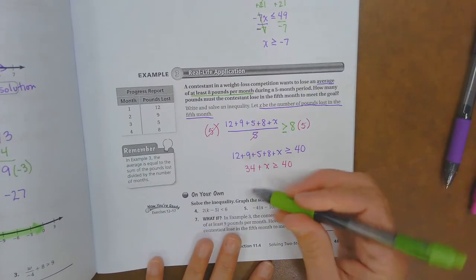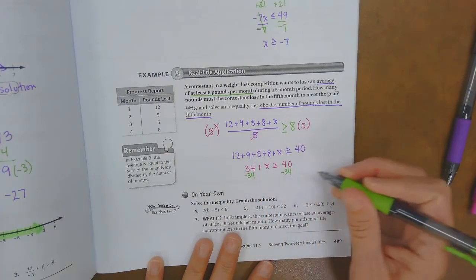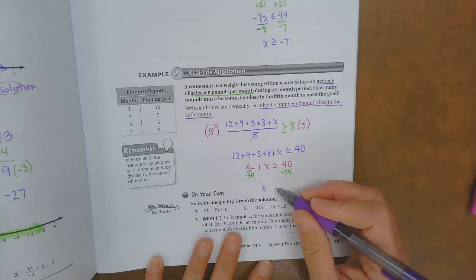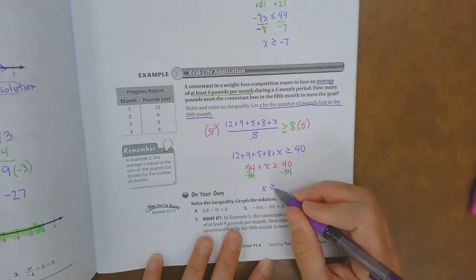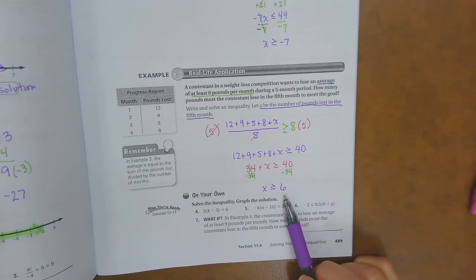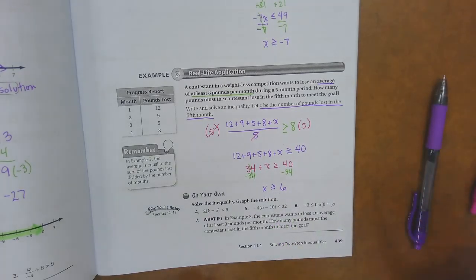Then the next thing I would do is subtract 34 from both sides. Those are gone, leaving us with X is greater than or equal to 6. And so I would know that X would have to be greater than or equal to 6.